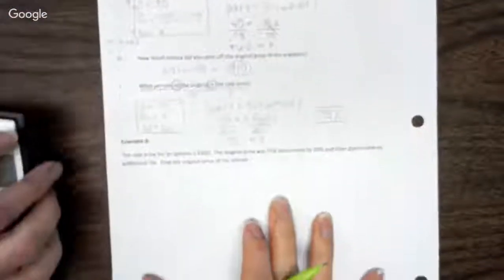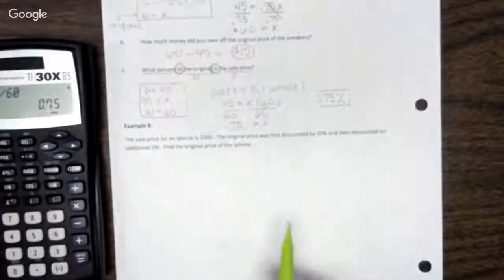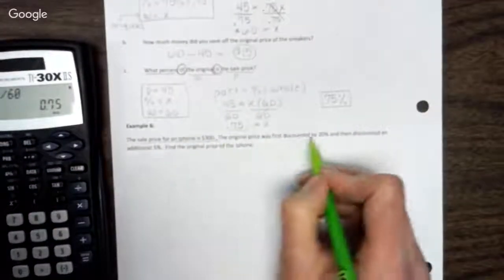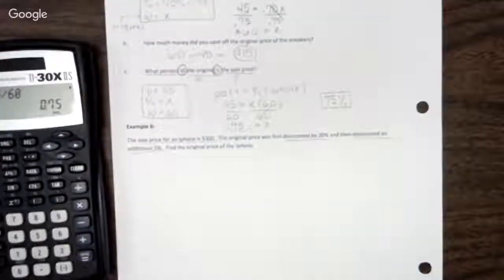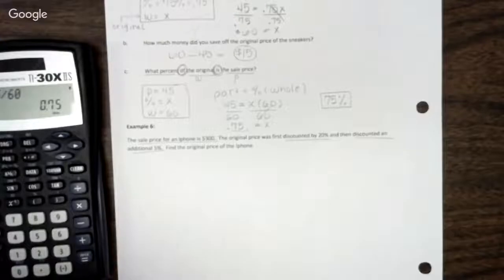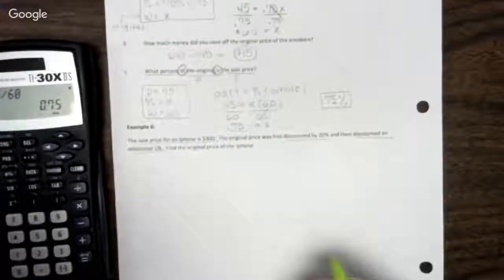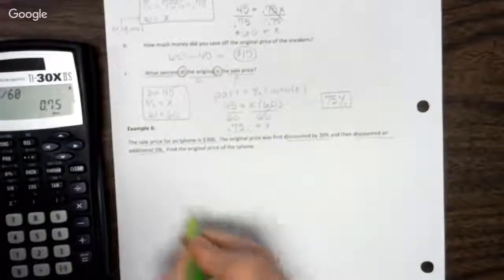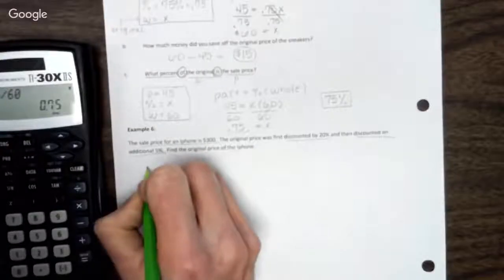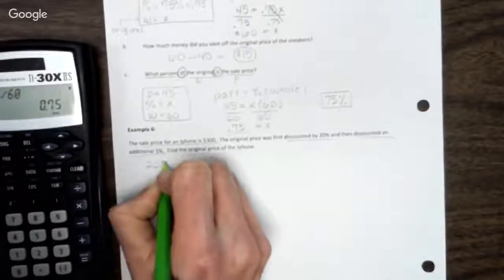All right, example 6. This time it says the sale price is $300. It's discounted by 20%, then discounted by 5%. And you all know that when I see two percentages, I never, ever add them together. I always take them separately. Two percentages, two equations. So let's do the 20% off first.